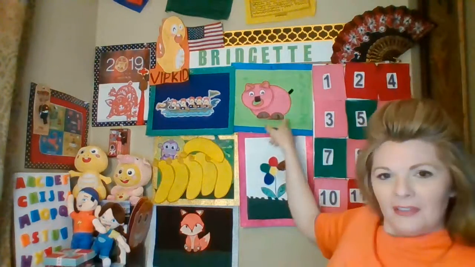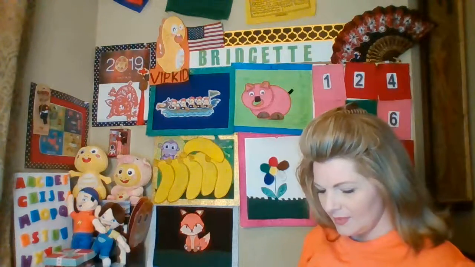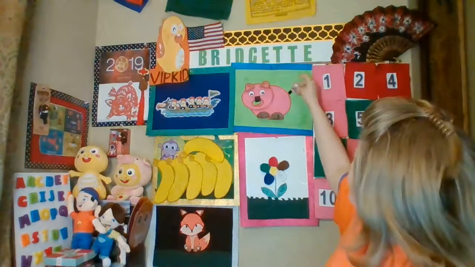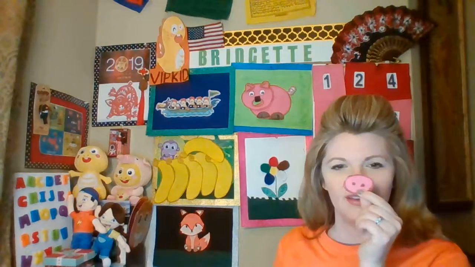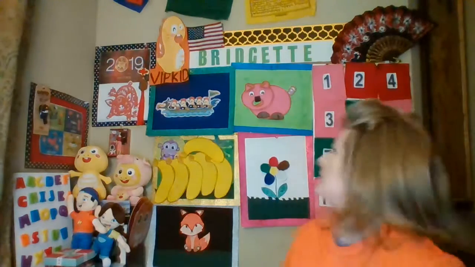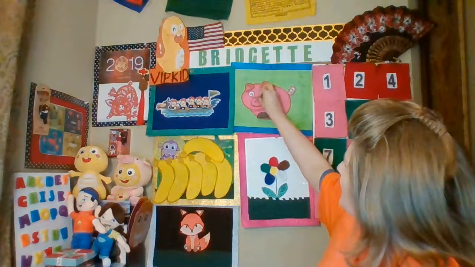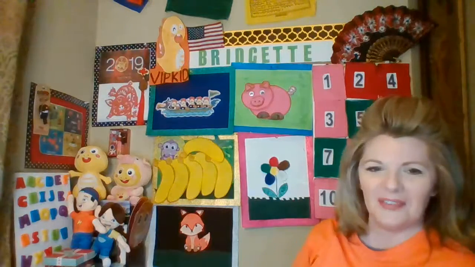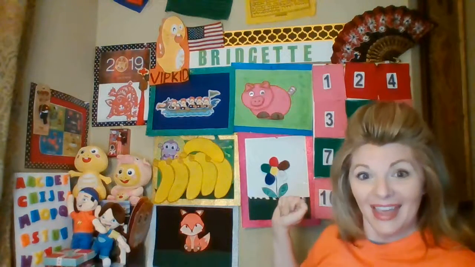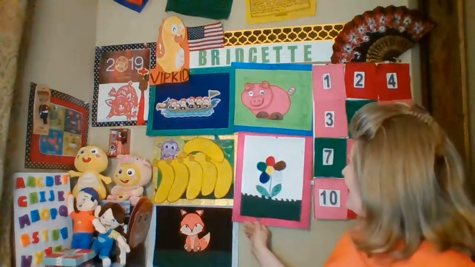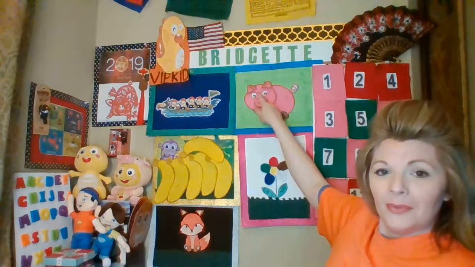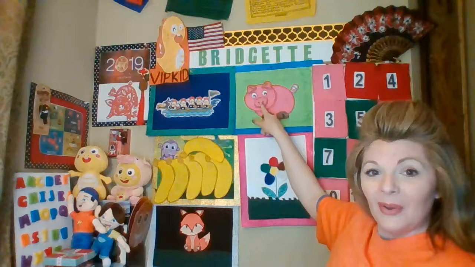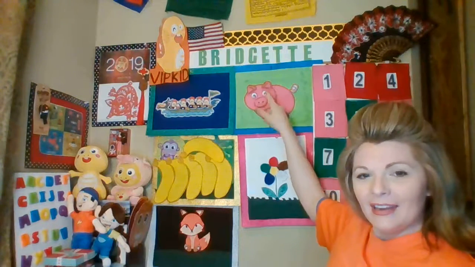Oh, feet. And then you can add the tail. And then lastly, the nose, because obviously that's the dead giveaway. If they haven't figured it out by then, once you put the nose, they can very clearly say, pig. Yes, you made a pig.